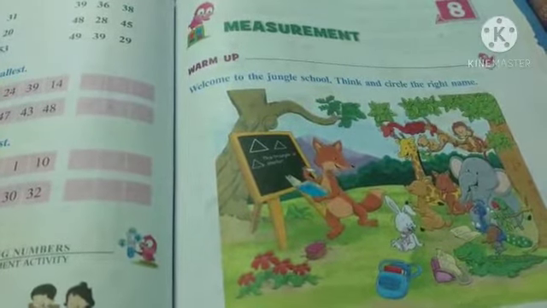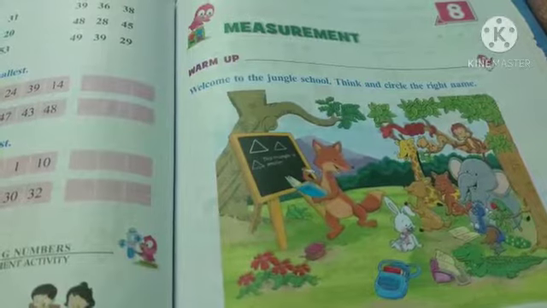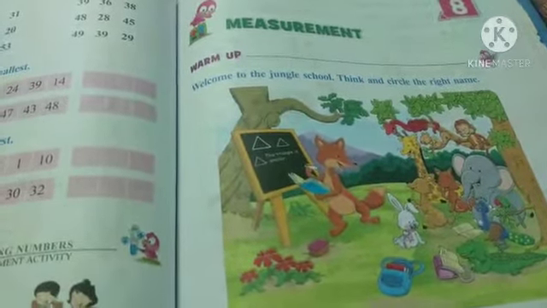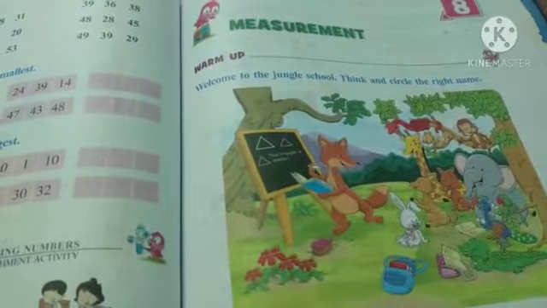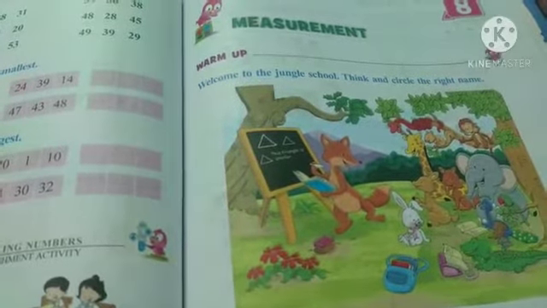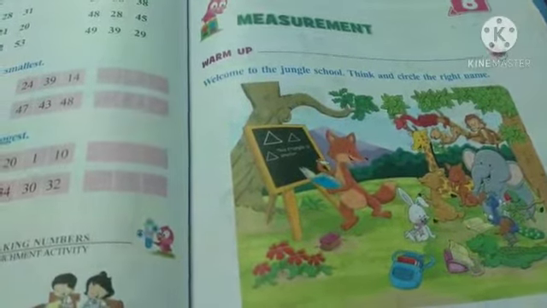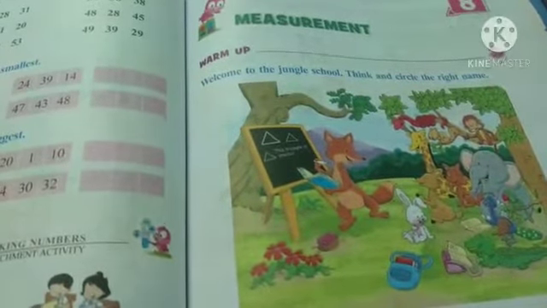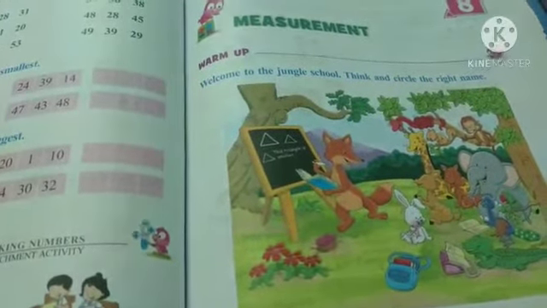So there are different types of ways to measure things. ஒவ்வொரு things நம்ம measure பண்றதுக்கு we have different ways. Let's see how we are going to measure anything. Maybe it can be a thing or an object or anything else. Let's see what it is about.